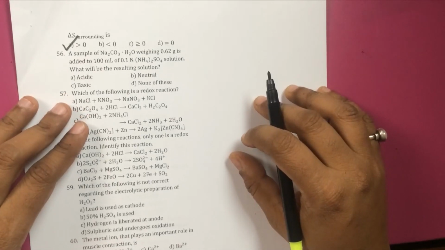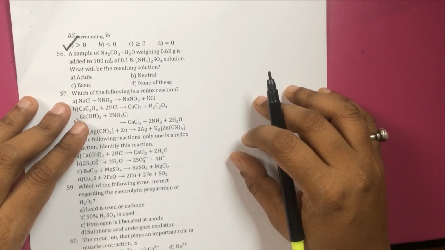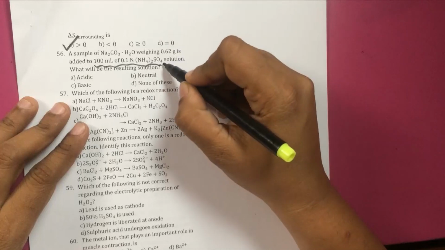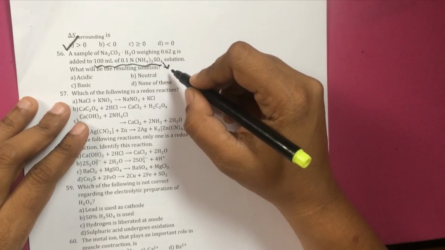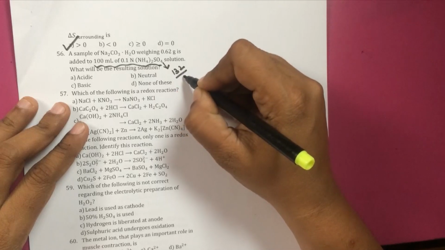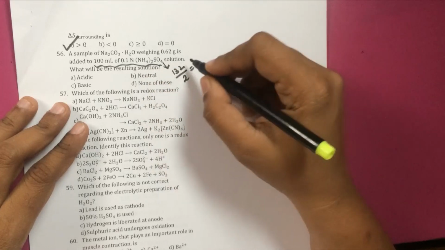Question number 56. A sample of Na2CO3.H2O weighing 0.62 gram is added to 100 ml of 0.1 normal ammonium sulfate solution. What will be the nature of the resulting solution? First of all, we'll calculate the gram equivalent of the ammonium sulfate. Ammonium sulfate's molecular weight is 132, divided by 2 will be the equivalent weight because there are 2 cations.